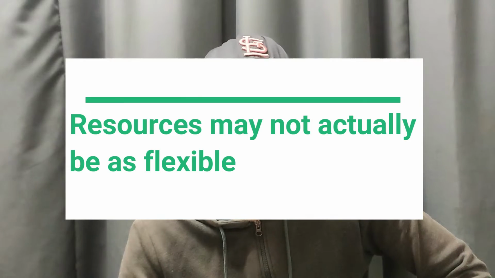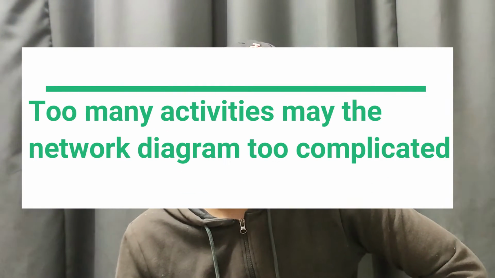The third one is resources may not actually be as flexible as managers hope when they come to address the network float. The last one is too many activities make the network diagram too complicated. Activities might themselves have to be broken down into mini projects.